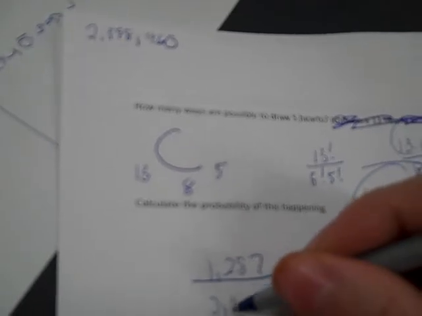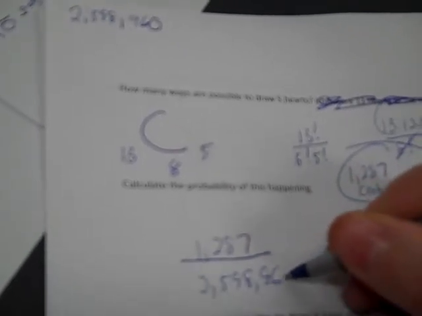It's very easy, okay? You want to draw 5 hearts. This one is a flush, okay? Put your 1,287 in the numerator. Now, how many combinations of just any 5 cards can you be dealt? We just found that, okay? That's why we're going to keep using that number.